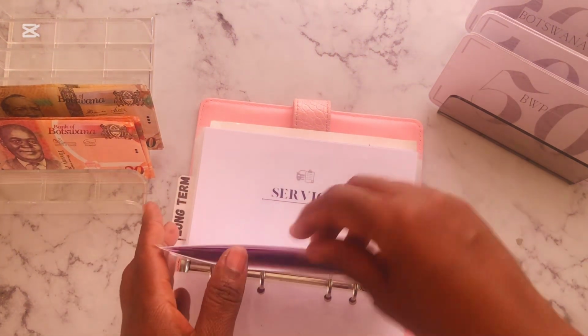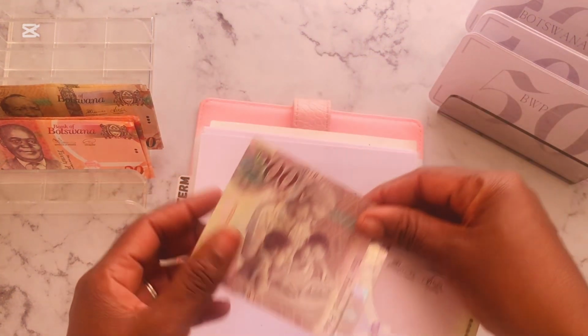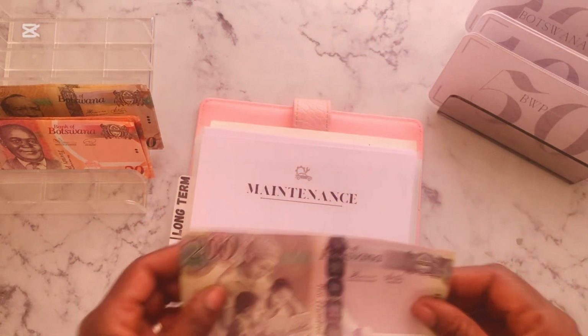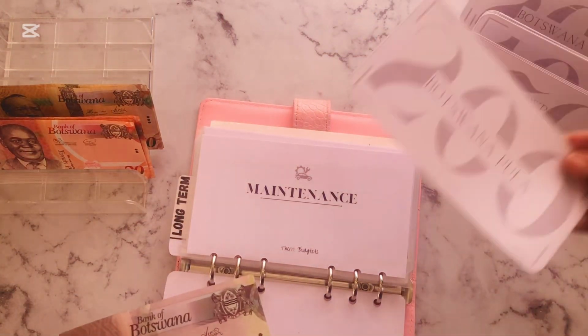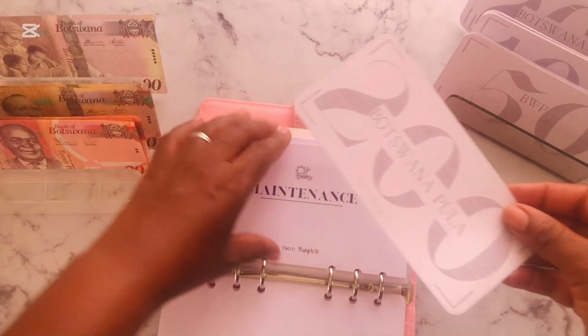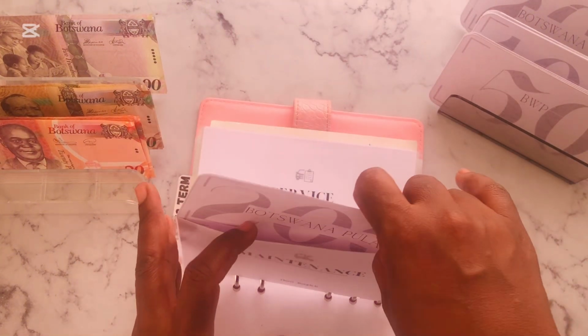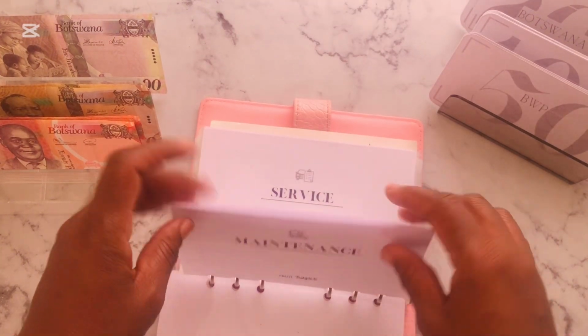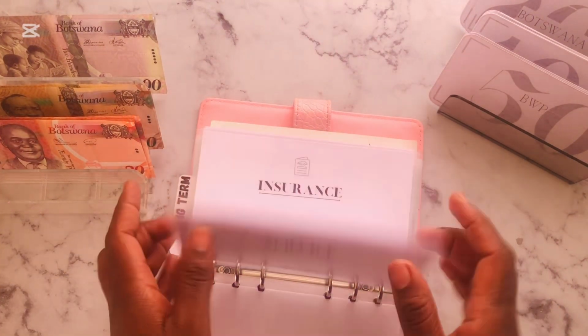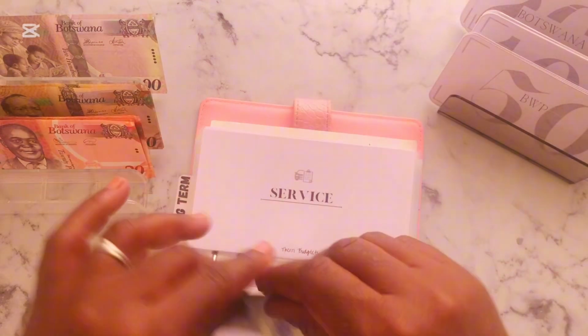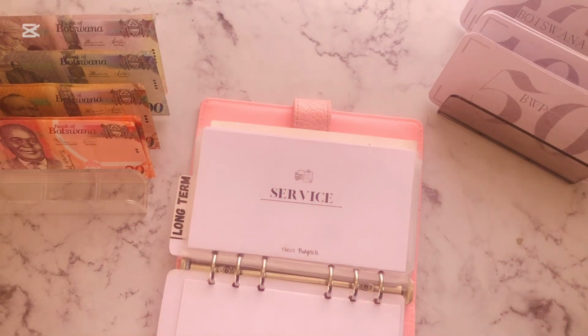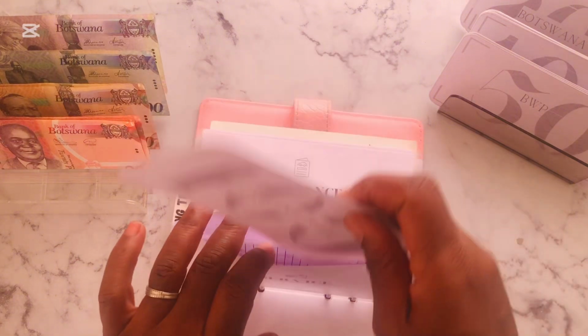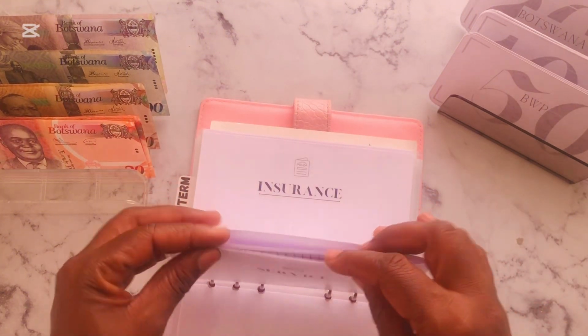Now 200 pula is in maintenance, so then I've got a 200 pula placeholder, and I'm just going to put it in there. And in car maintenance, I've still got 200 pula. In service, I've got 100. So I'm going to take 100 pula and put it back there.